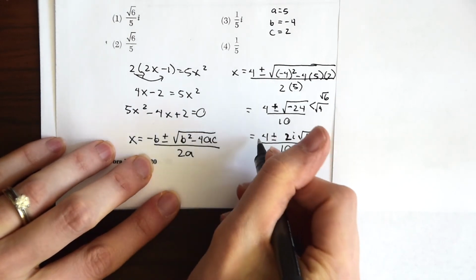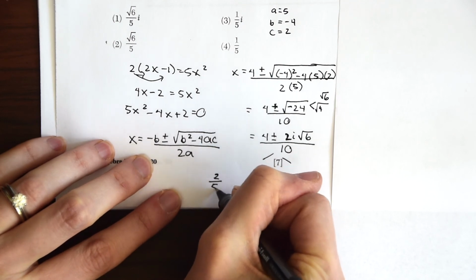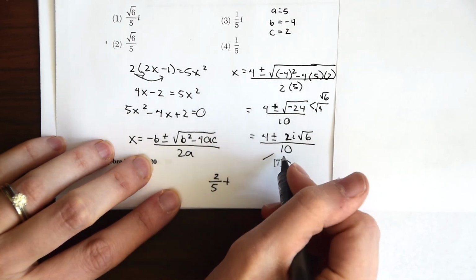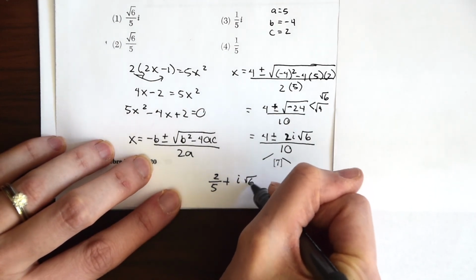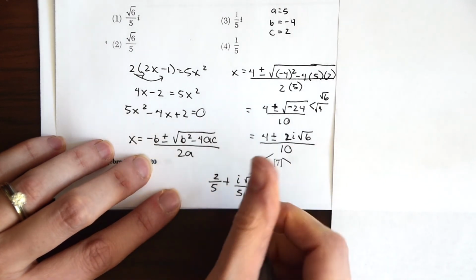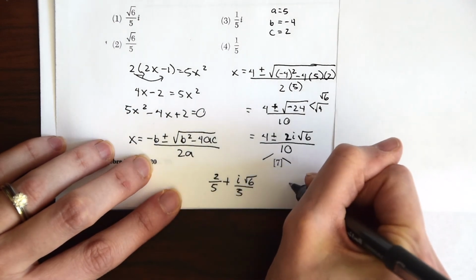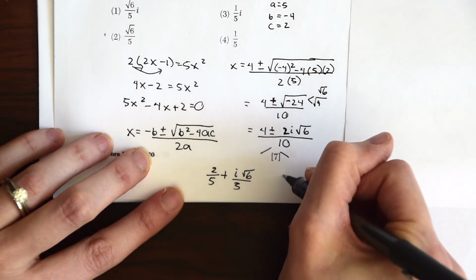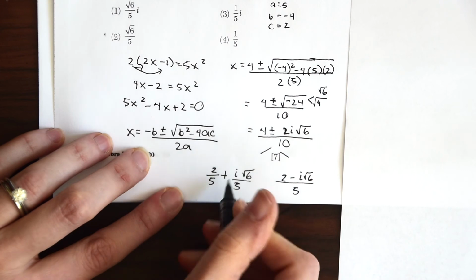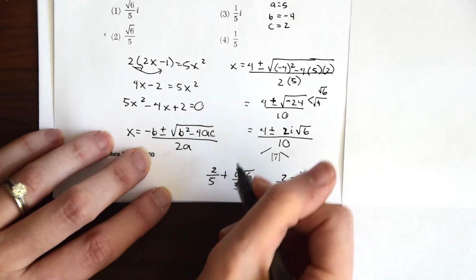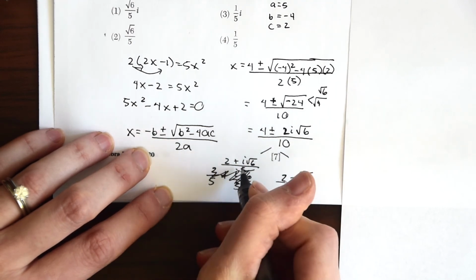So let's simplify everything. 4 over 10 will simplify to 2/5, plus 2 over 10, which is 1/5. So we're left with i radical 6 over 5, or 2 plus i radical 6 over 5. And then on the other hand, we're left with 2 minus i radical 6, all over 5. So this can really be written as 2 plus or minus i radical 6, all over 5, just to have it all under the same number.